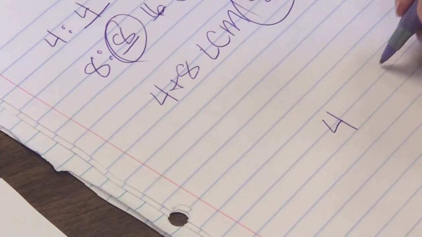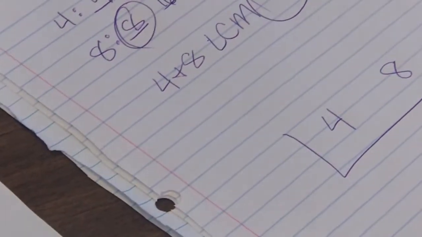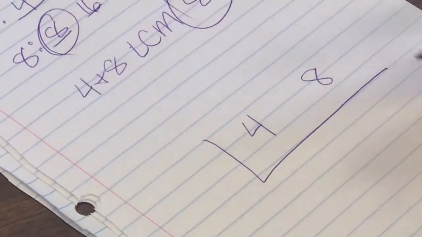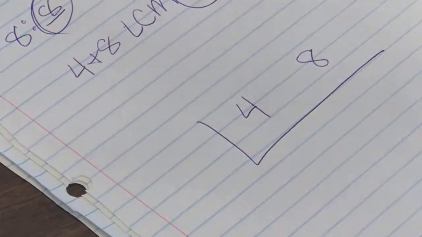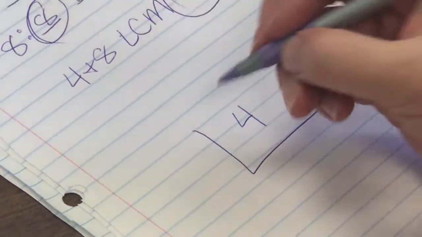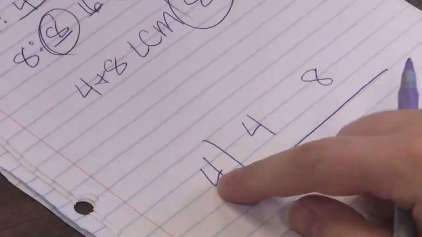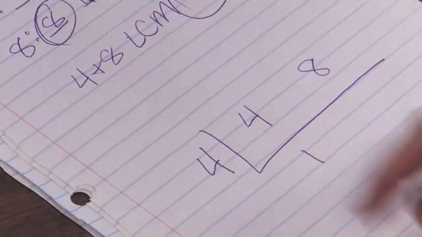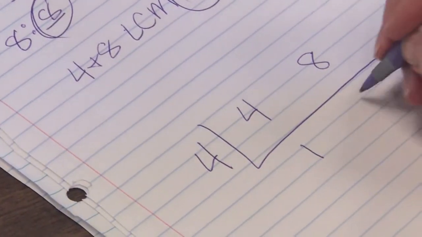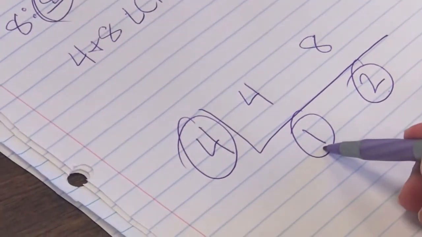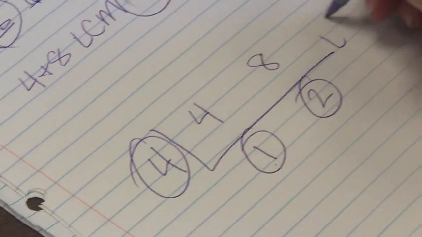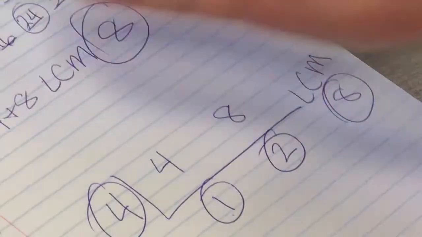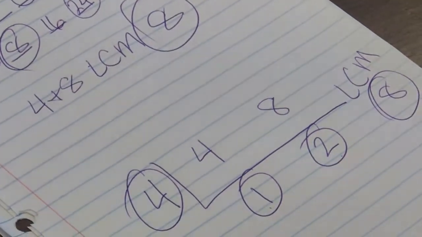Okay, doing it with the boxes. You have 4 and you have 8. You put a little division table. It's an upside down division table. What do these two numbers have in common? They have a few. Let's just say 4. 4 fits into 4 just once. And 4 fits into 8 twice. Multiply all of these together. 2 times 1 is just 2. Times 4 is 8. So the least common multiple is 8. Whichever one you feel more confident with, do that one.